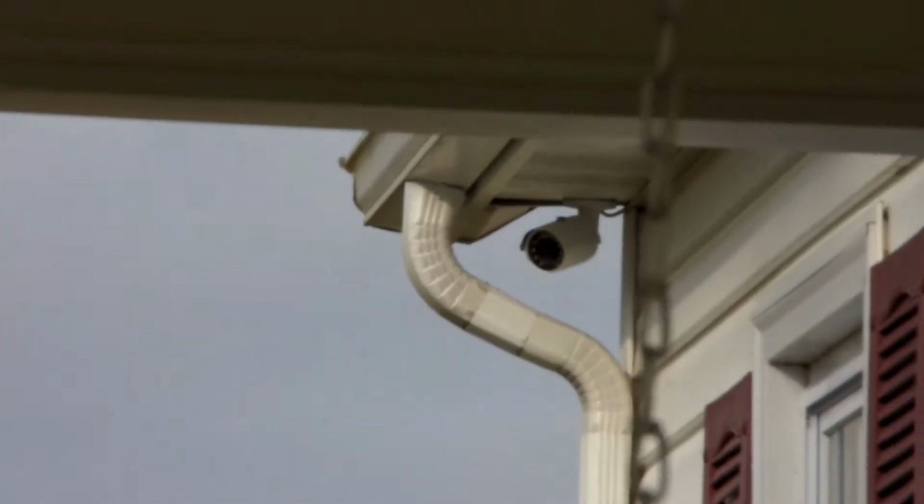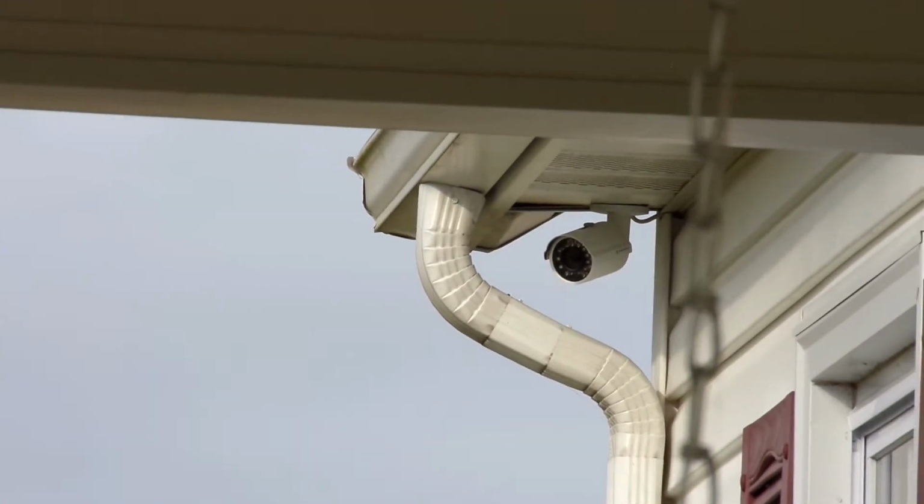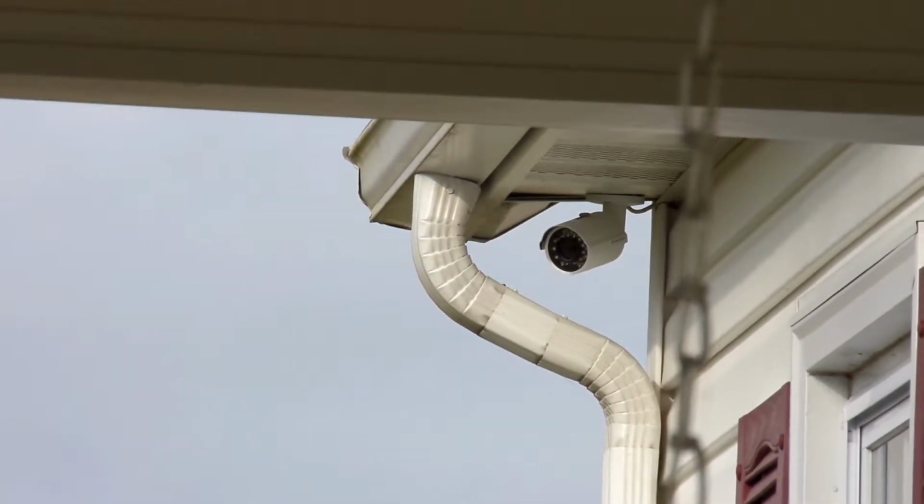Your camera mounting points will ultimately influence the placement of your network video recorder. This is due to the fact that the NVR should be placed in the approximate center of your cameras so that cable runs are somewhat equal distances.